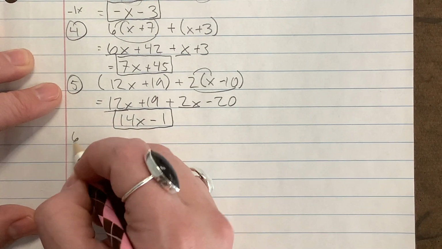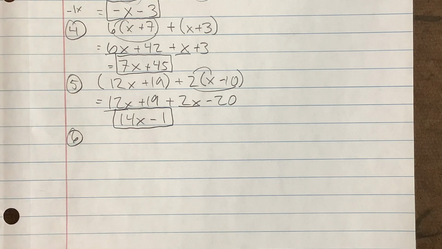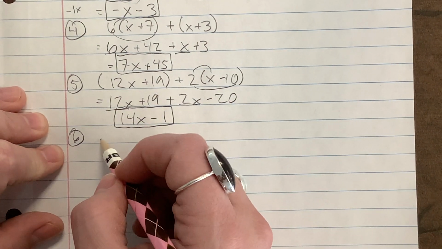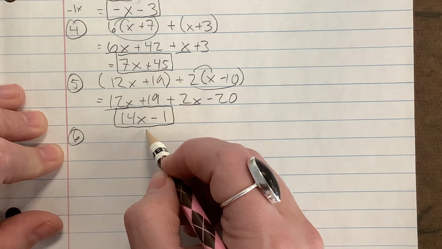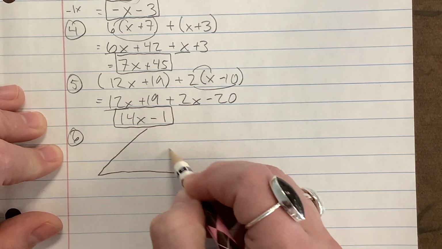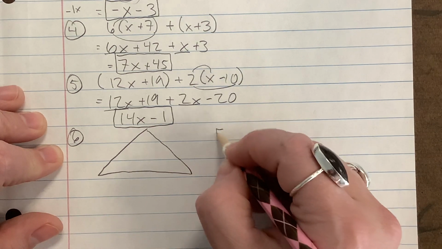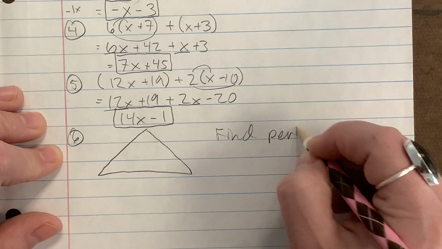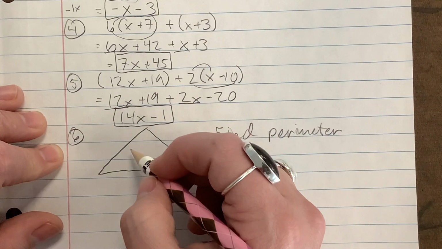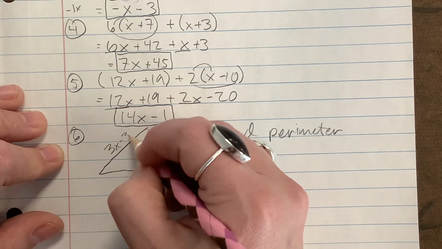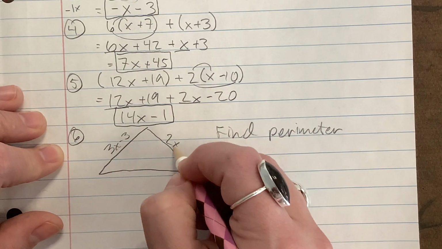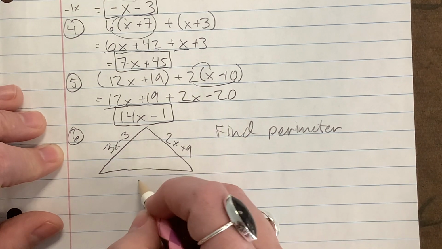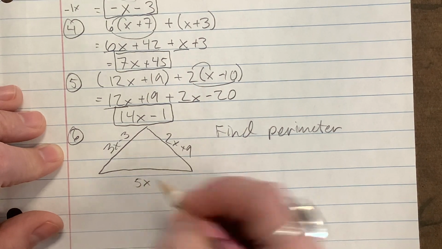There are a couple of story problems. Let me just check. We don't have any distributing of negatives yet. That's tomorrow. So this question, we've got a triangle, and it wants us to find the perimeter, which is adding up the outside edges. This side is 3x minus 3, this side is 2x plus 9, and this side is 5x.